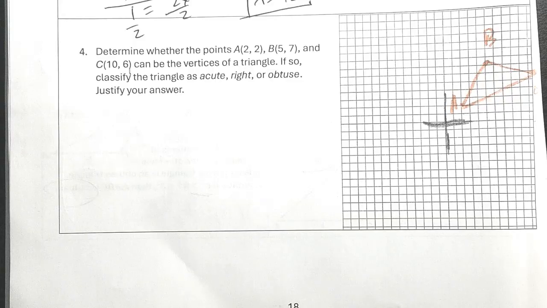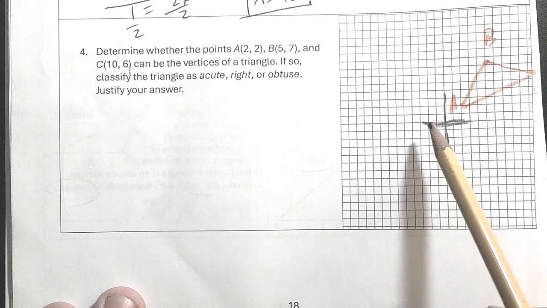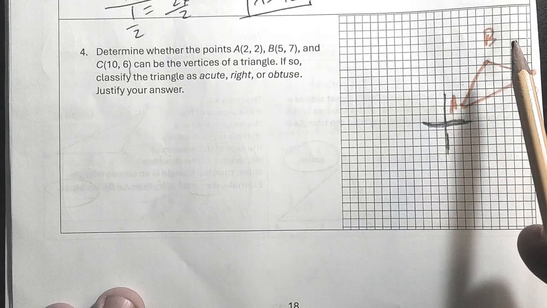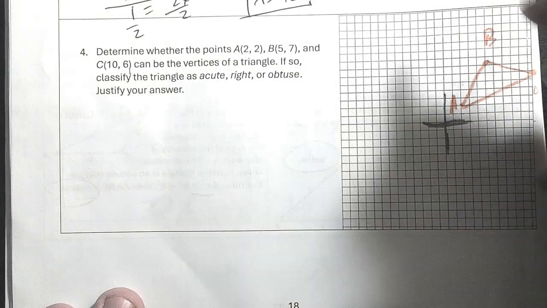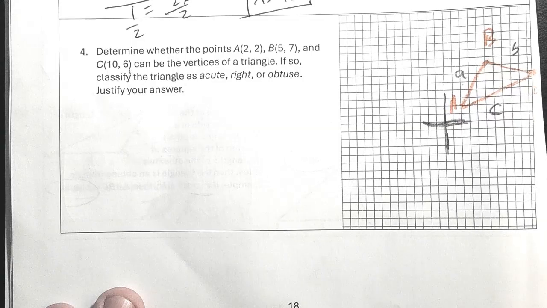Okay. So it asks us if this is an acute, a right, or an obtuse triangle. And you guys are going to look at it and be like, well, it looks like it's obtuse. Well, yeah, maybe so, but we can't make assumptions. So what we're going to do is we use the distance formula. And if a squared plus b squared equals c squared, this would be our a, this would be our b, and this would be our c.